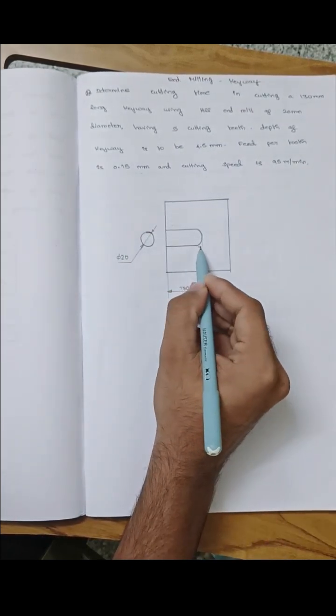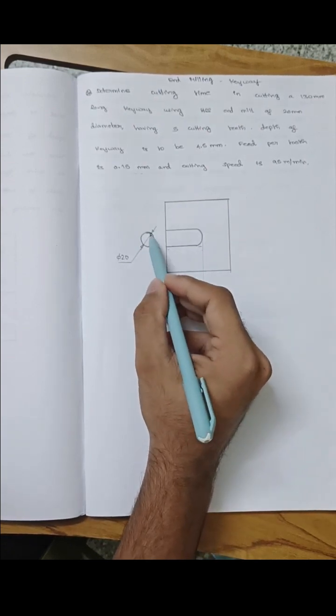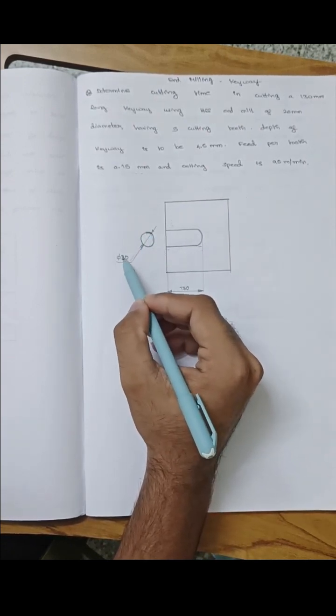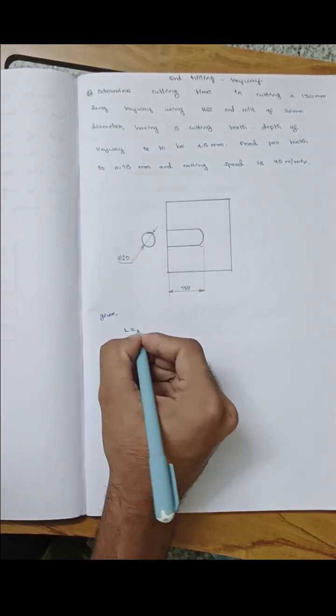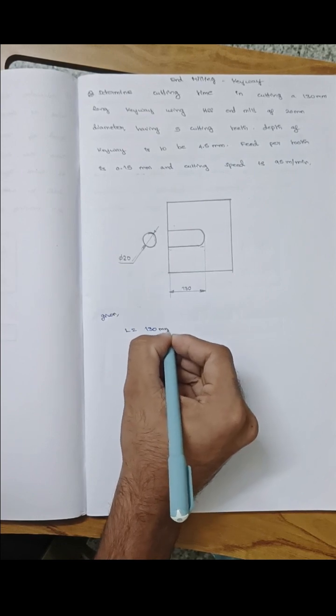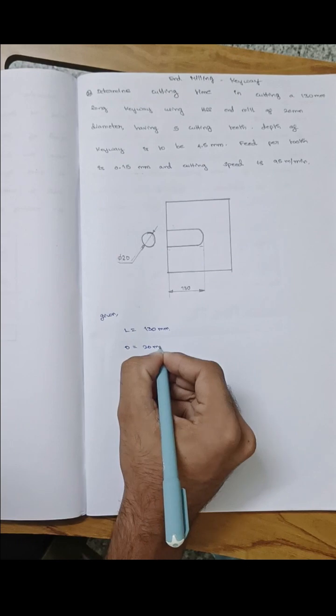This is the length of keyway to be slotted, and this is the diameter of the end mill cutter. Here the given: length is equal to 130 mm and diameter equal to 20 mm.